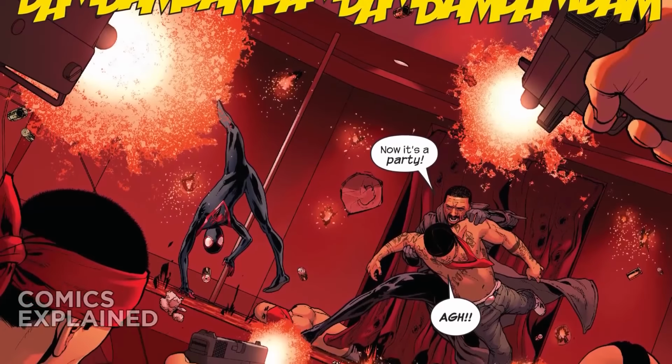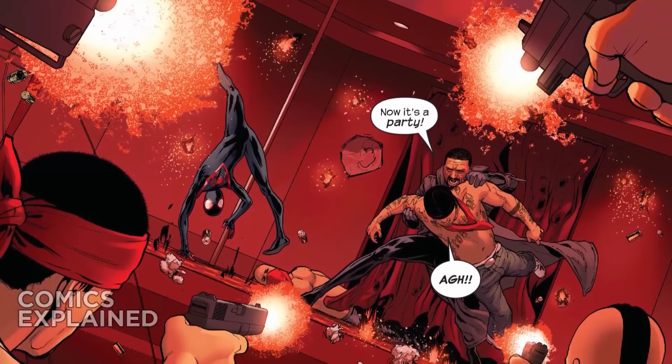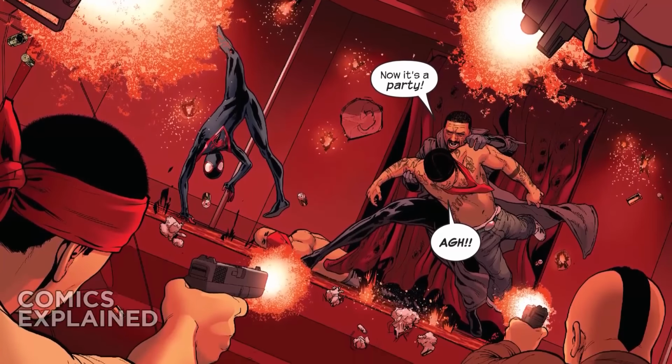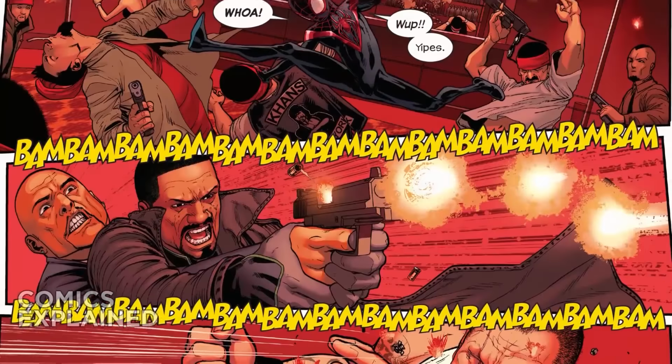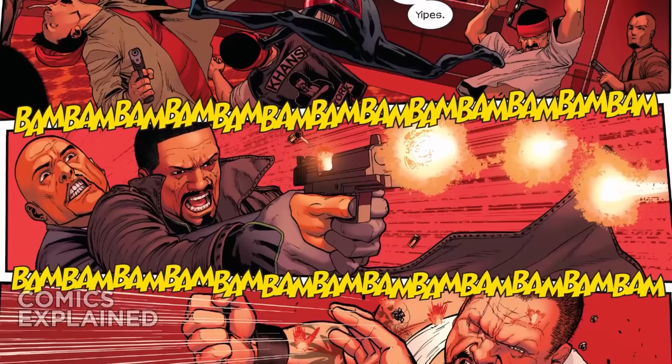But of course, this is when things pop off. Basically, everybody's guns blazing, shots firing, everything's going all to pieces. Now, this is when we get reminded a little bit of the Scorpion's powers, right?